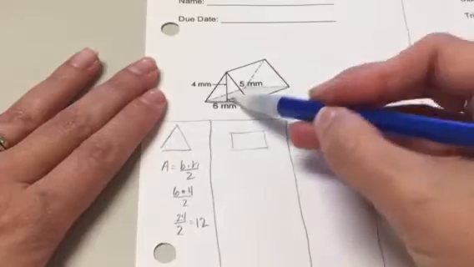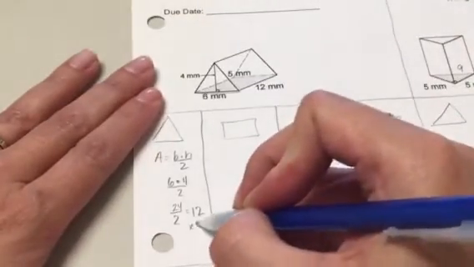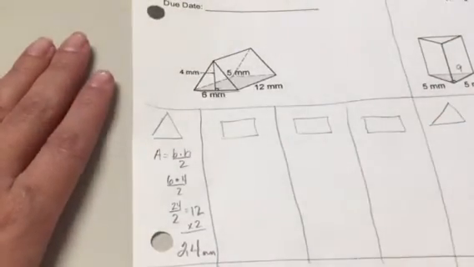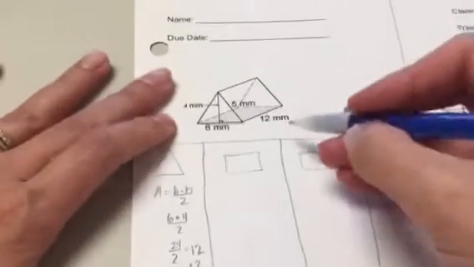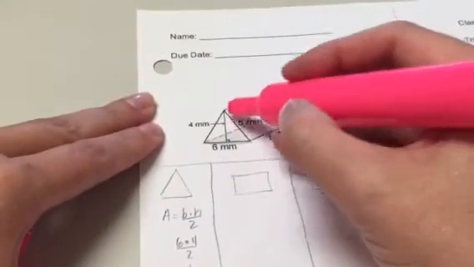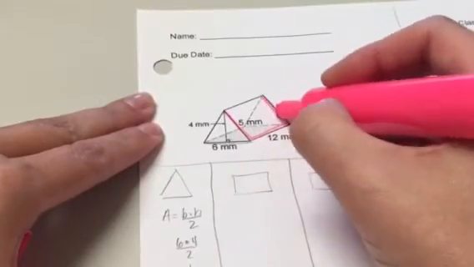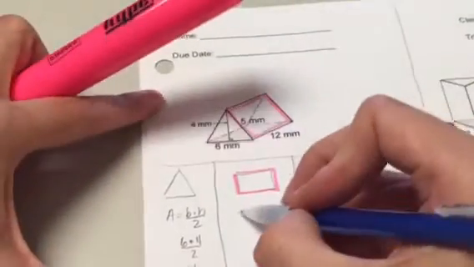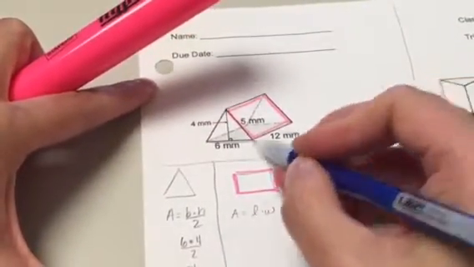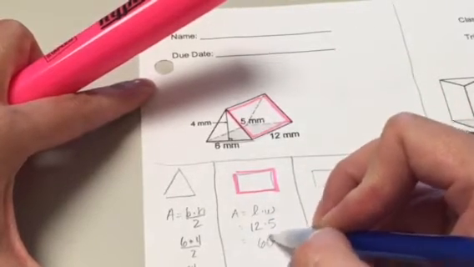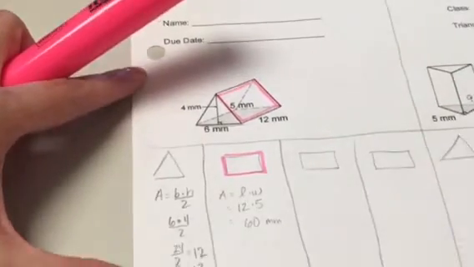Now, since I have 2 different triangles in this shape, I'm going to multiply by 2, and this is 24 millimeters for both triangles. All right, so then I'm going to go to my first rectangle, and I'm going to do the rectangle that's in pink right here. Okay, so that pink rectangle, I'm going to do length times width, and that's got 12 and 5 as the dimensions, which would give me 60 millimeters.